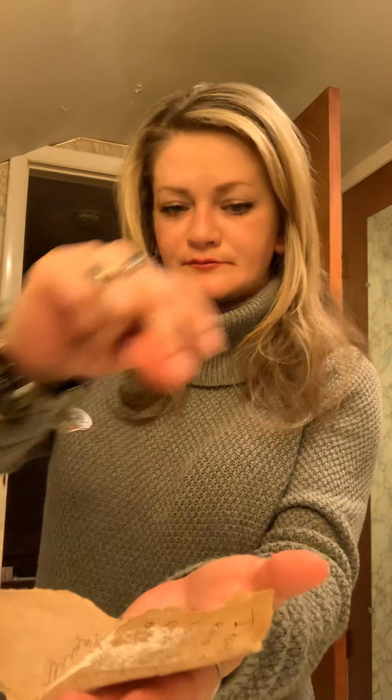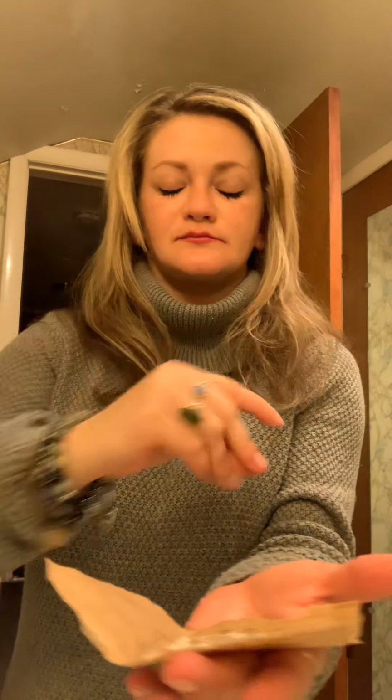So I have a little bit of sugar. Sugar is great for attracting anything. So we can take this petition paper, and we can put a little bit of our sugar in here. Okay.